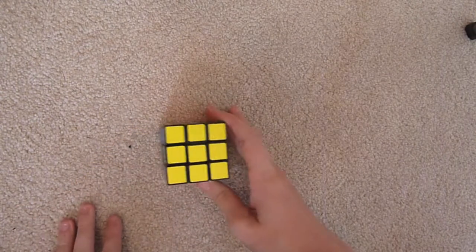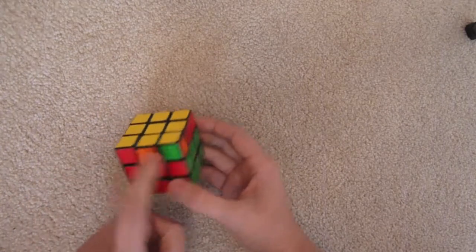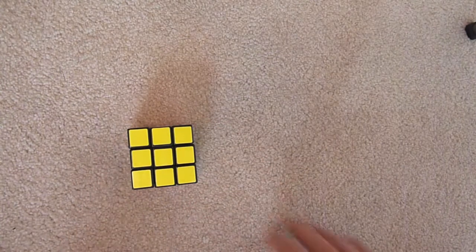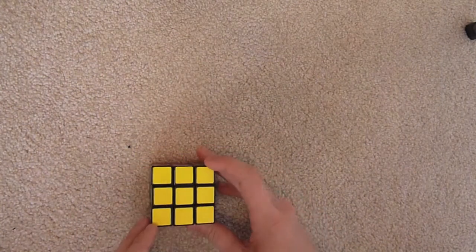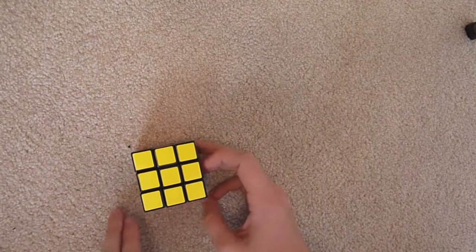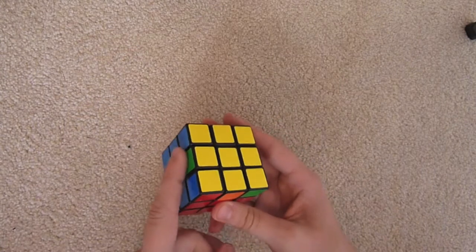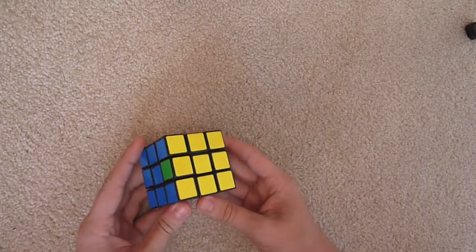So now you need to do the algorithm again. You could have all of them correctly oriented, or you could have none of them. If you have none of them, do this algorithm, but it is fairly long, so you might need to write it down so you can do it on your own. If you have it like this, just put it to the side, and if you have all of them solved, just wait a little longer in the video until I get to that.